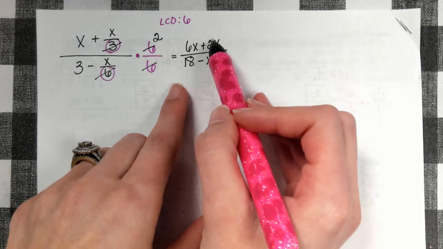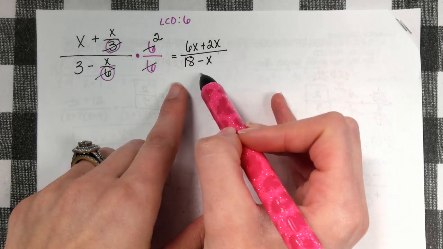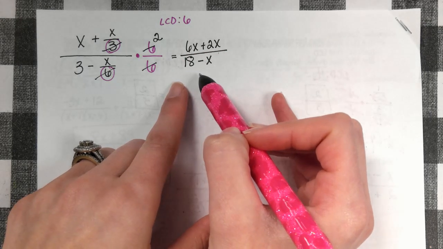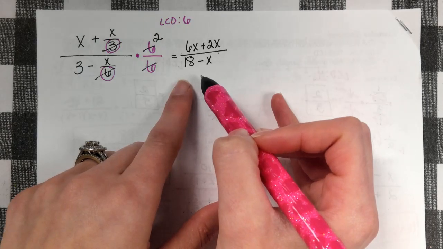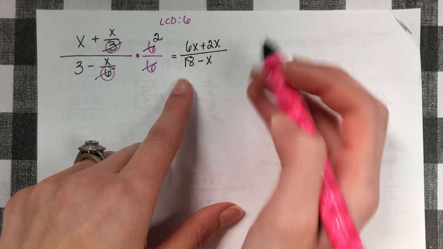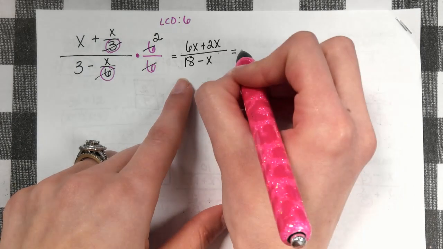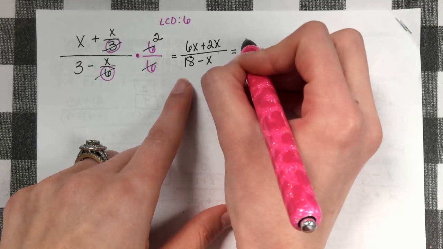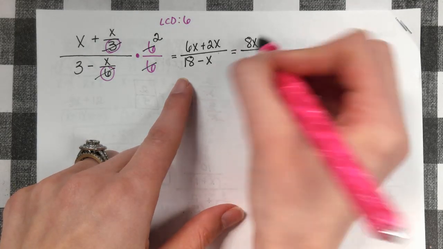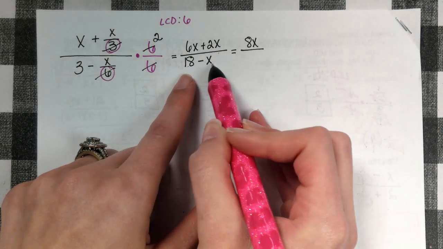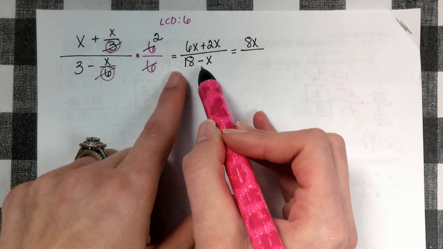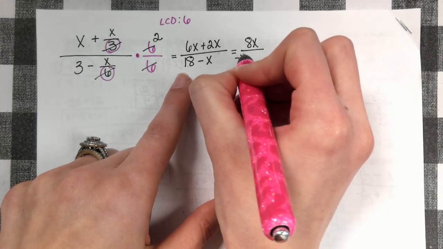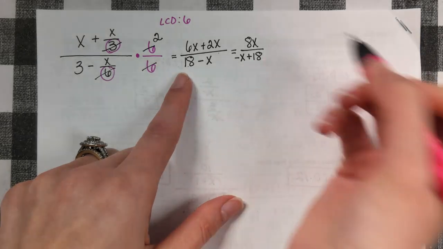So do we understand how we got 6x plus 2x over 18 minus x? Yes, sir. Okay, if you understand that, feel extra confident in yourself, because this is a hard section. All right, so 6x plus 2x is going to give me 8x. Now, 18 minus x, like you said, you're going to have to flip this. This is not in standard form. So it should be negative x plus 18.